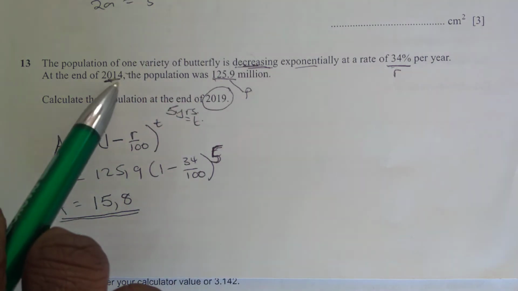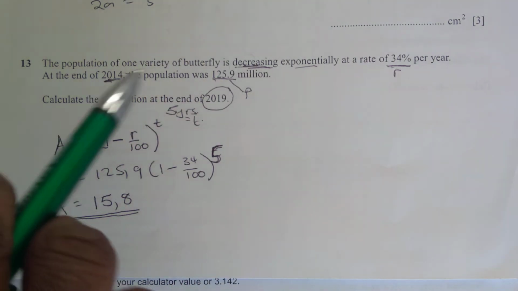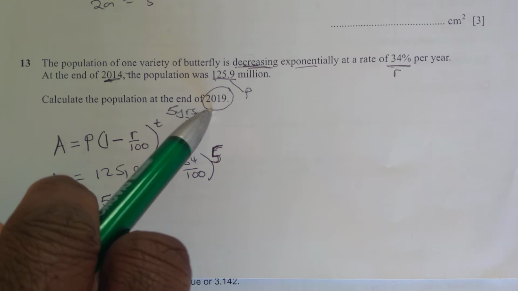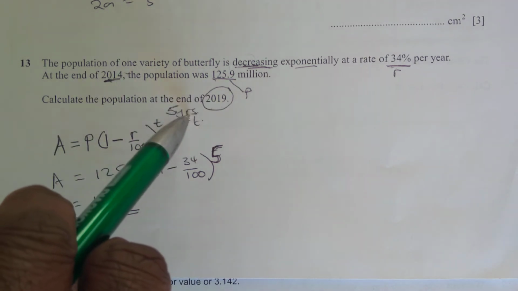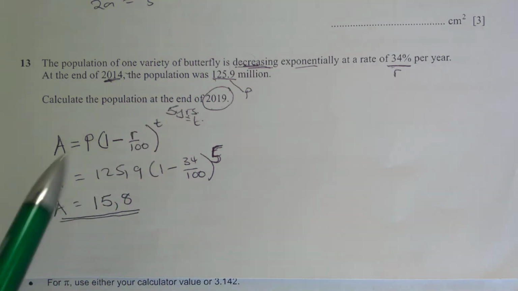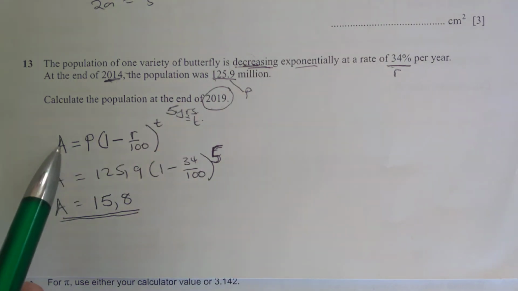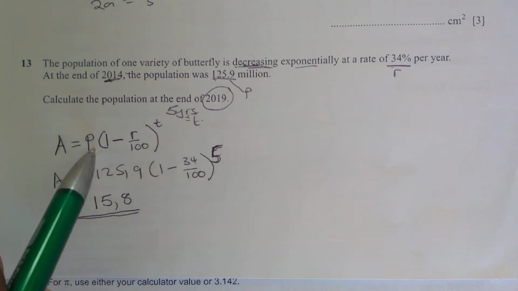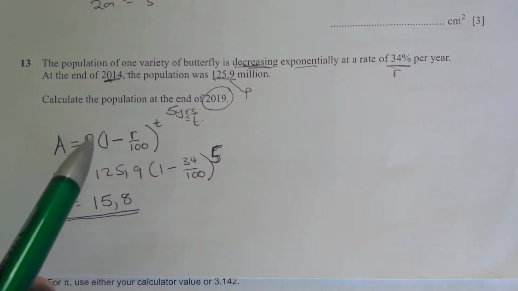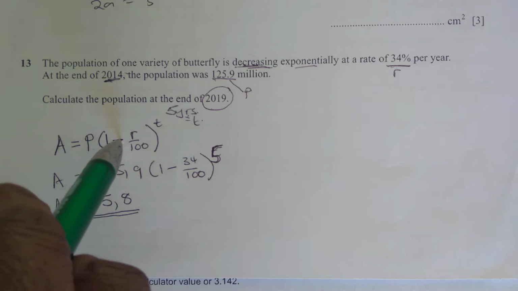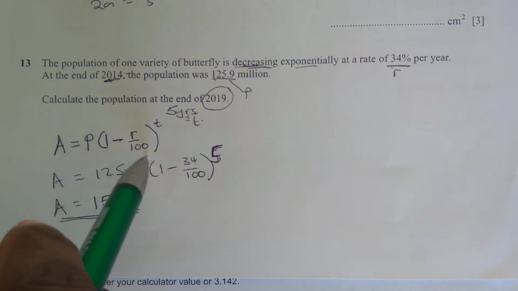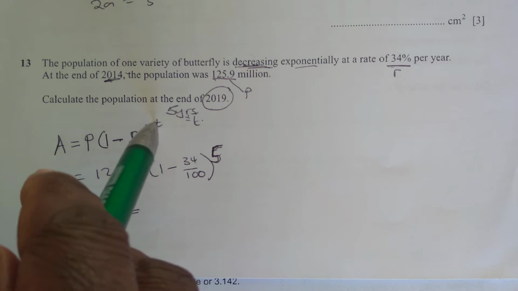So you see that from 2014 to 2019, this is 5 years. End of 2014 and end of 2019, that's 5 years. So I'll go ahead, write down the formula. Final number equals the principal, or the original number, times 1 minus the rate, since it's a decrease, over 100, to the power time.